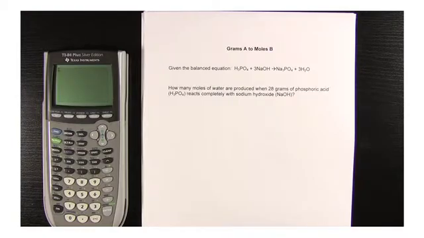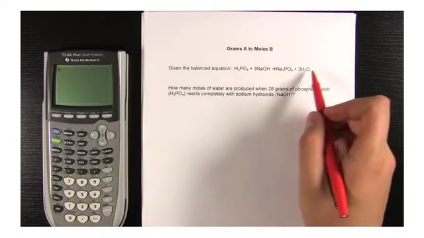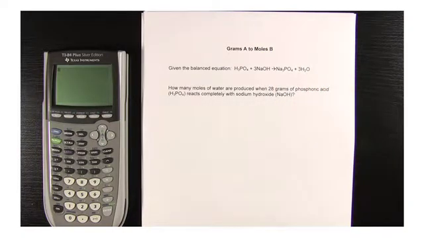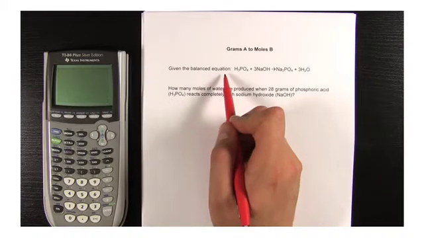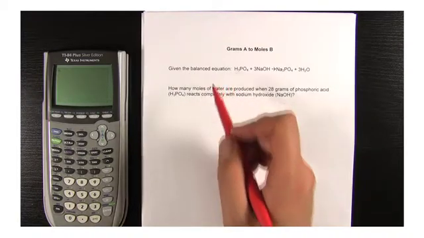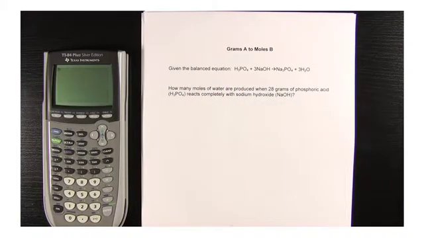Okay, we have a grams to moles problem for you, and boy, does this look like a big problem. Look at all that stuff. How am I going to figure this out? Well, it's going to be a little bit easier because the equation has been given to me balanced, so I don't need to worry about doing anything with the coefficients. Let's just read the problem slowly and figure out what it's asking.